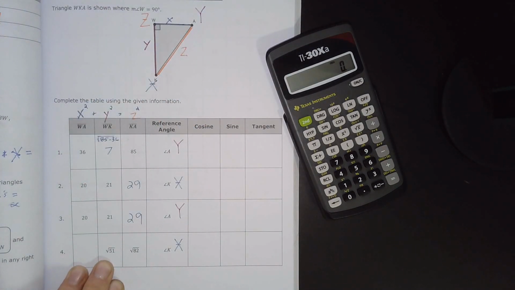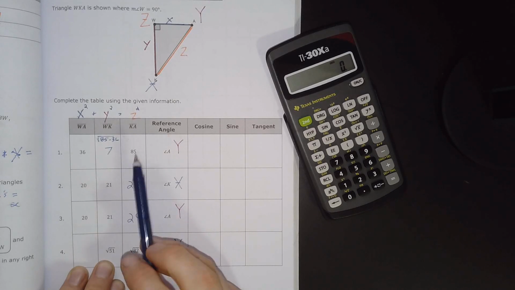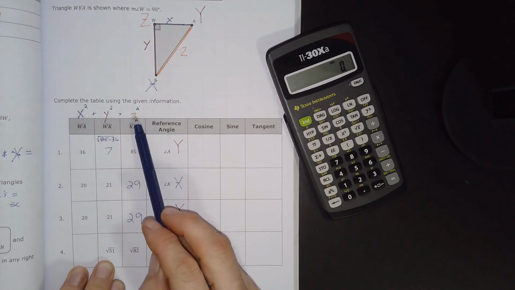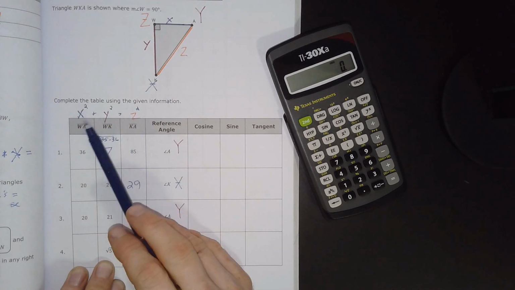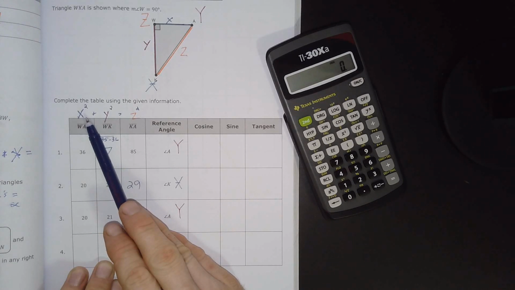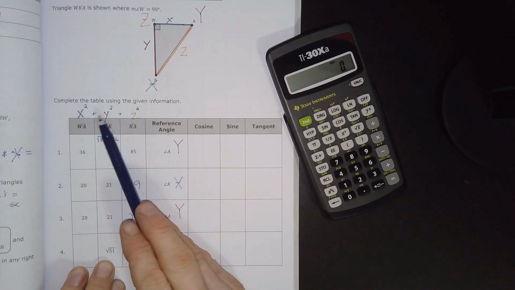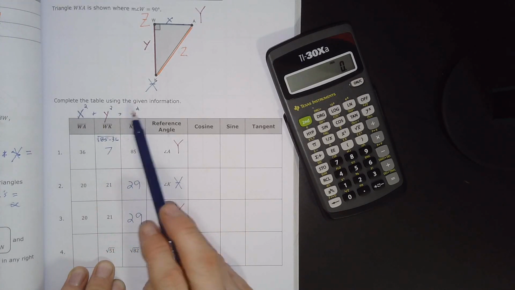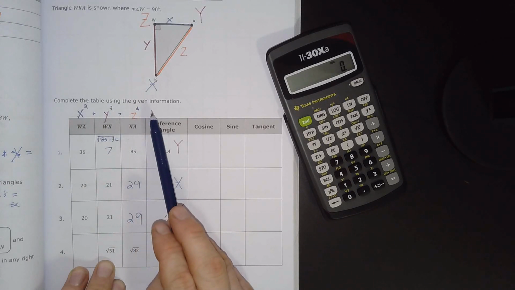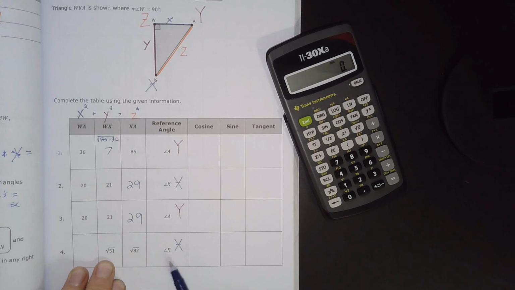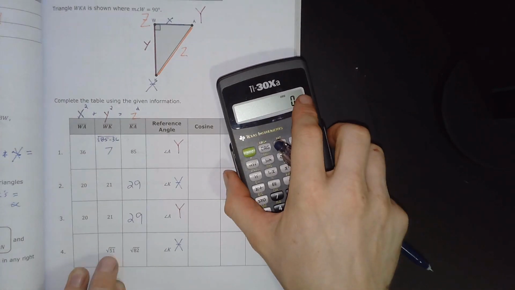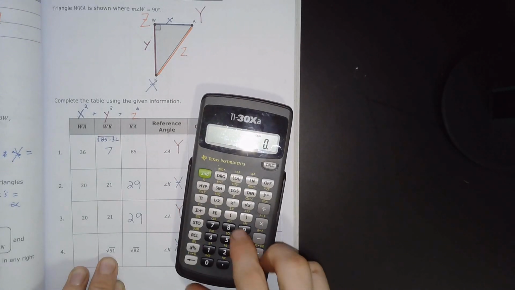All right, so if I'm going to try to figure out x, I'm just going to algebraically take y, square that, square this, and subtract them.